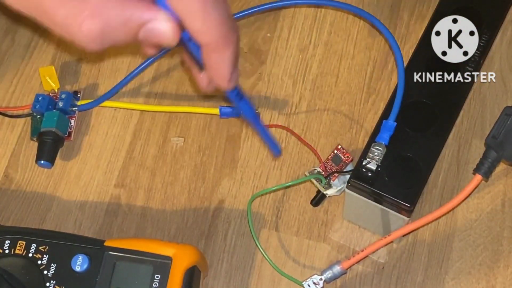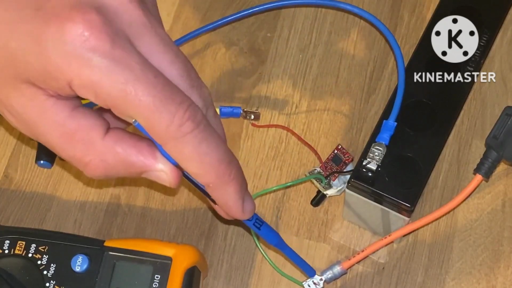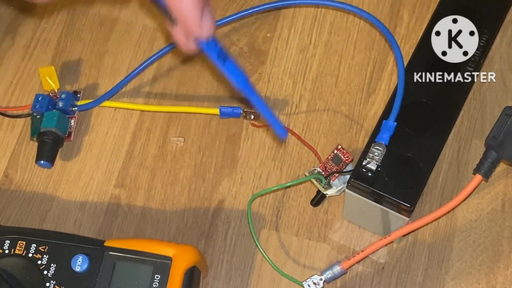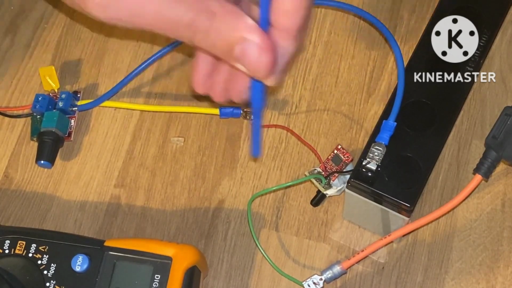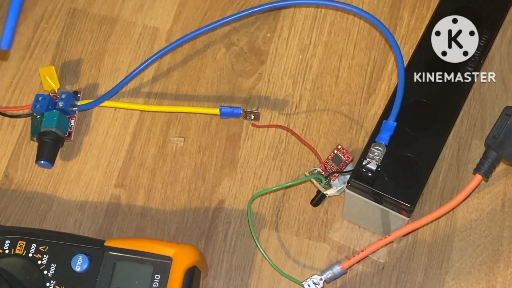There are 3 wires on this. The green wire is the incoming power from the battery. The red wire is the outgoing power to whatever you're powering. The black wire is just a common ground between the two.